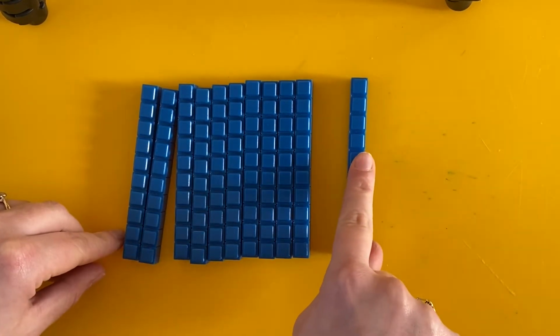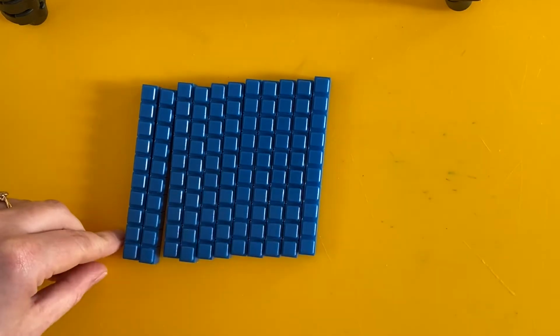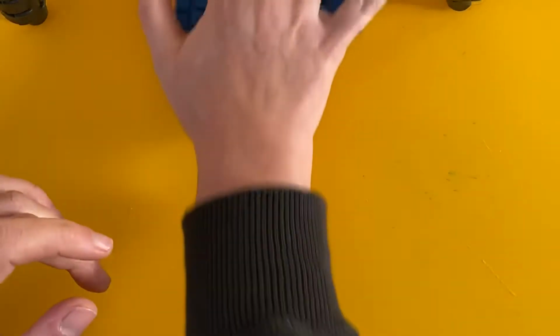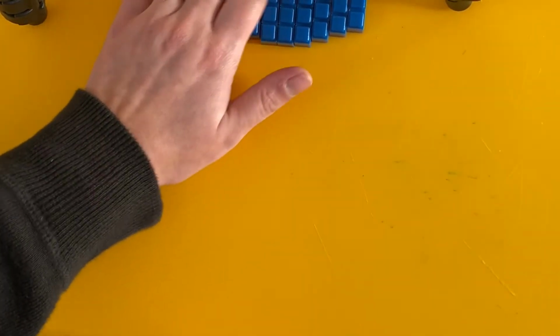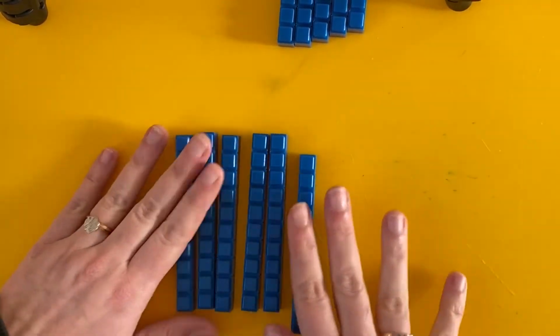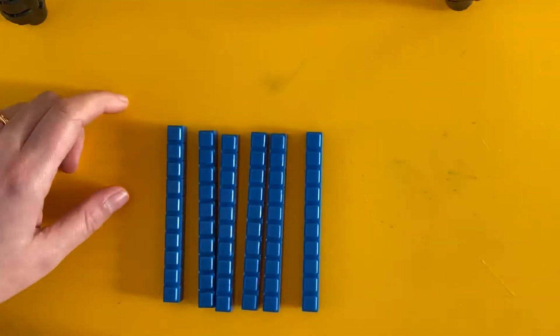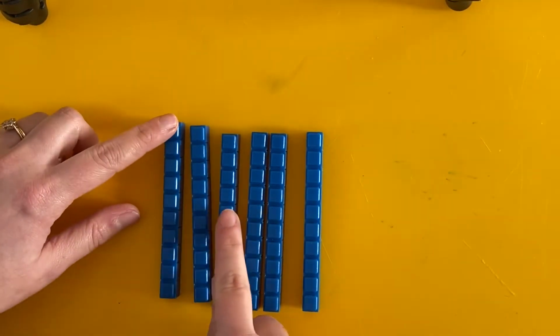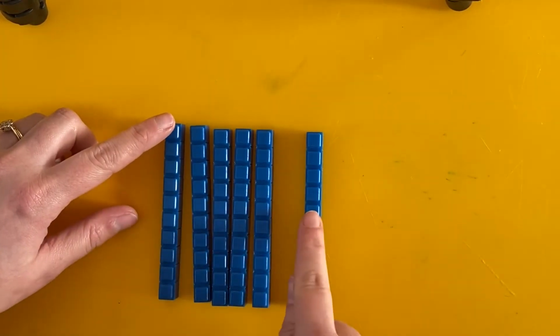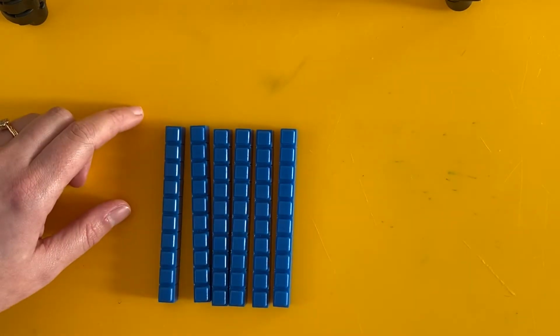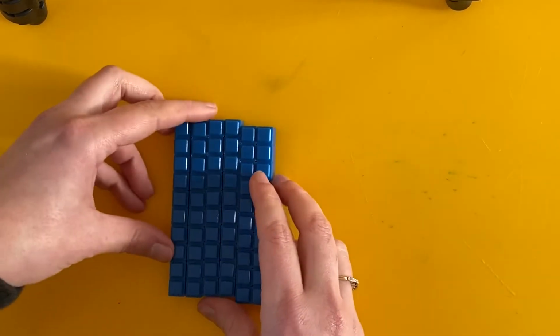Add on another 10. It's 110. Okay, that was a bit of counting in tens just to get you warmed up. Now, let's have a look here. I have got how many in front of me? 10, 20, 30, 40, 50, 60. 60 altogether.